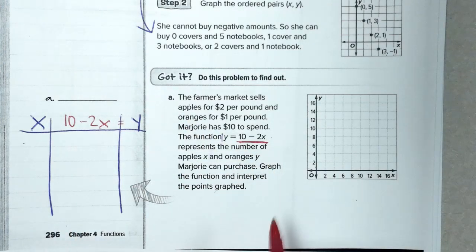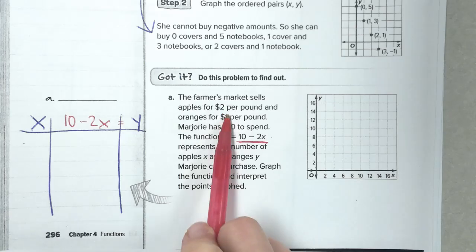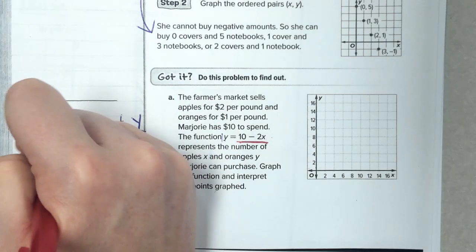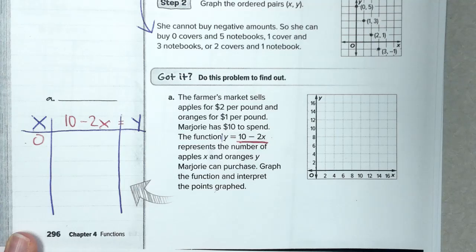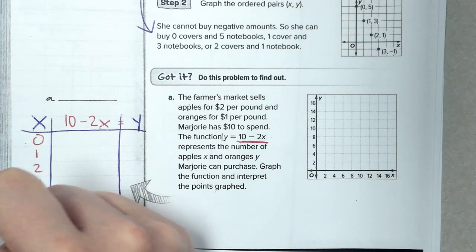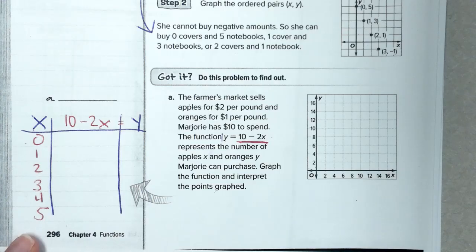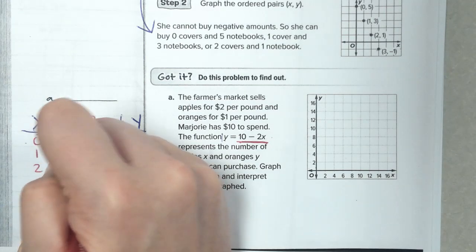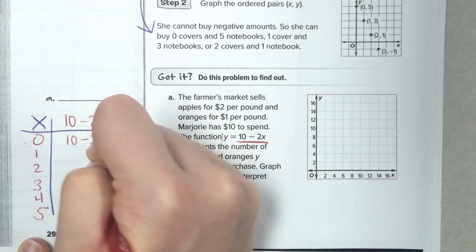Okay, and again, since we're talking about things I'm buying, I can't have negative numbers, so I'm just going to start off with 0. I'm buying none of them, and go positive. Okay, so as we go through, my function machine would plug this in and it would say, okay, 10 minus 2 times an x of 0.